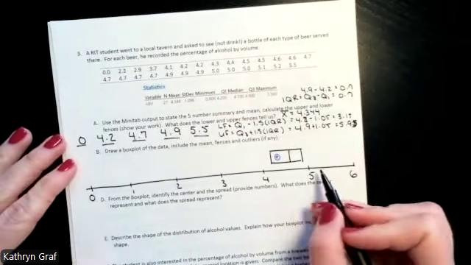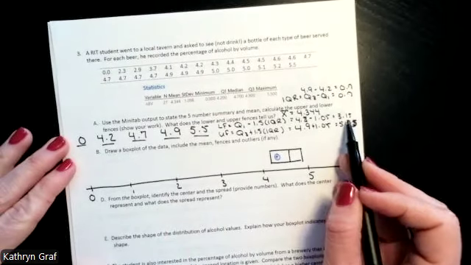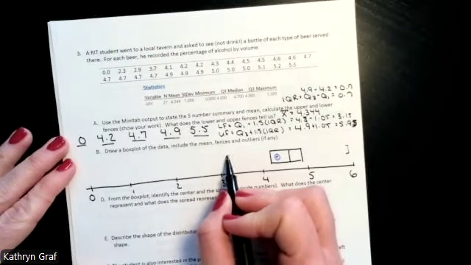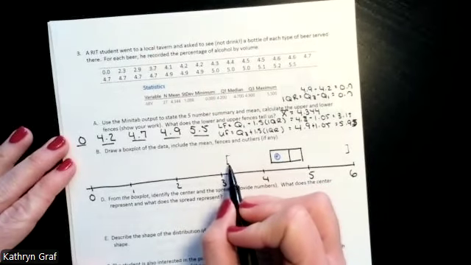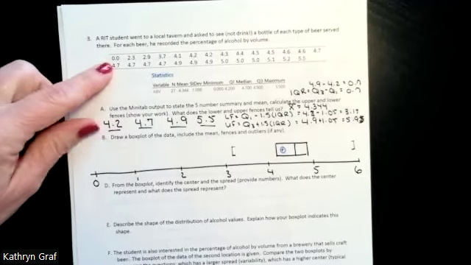Then I have to add my fences. So my fence 5.95 all the way up here, almost to 6, and then 3.15 right around here. Maybe it should be to the left a little bit more, but right around there. So now I'm also going to add my outliers. I have my raw data here so I can see. At 0, that's an outlier.